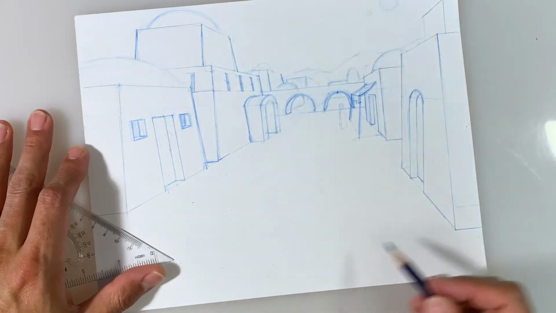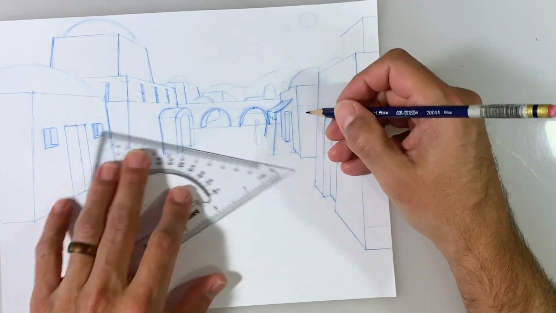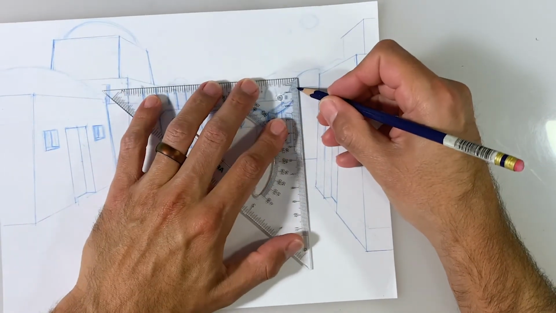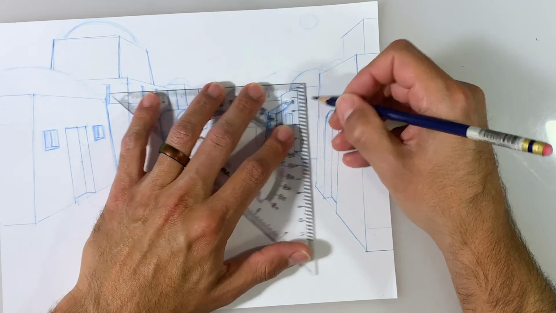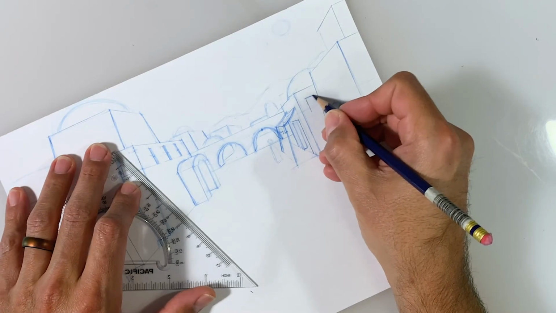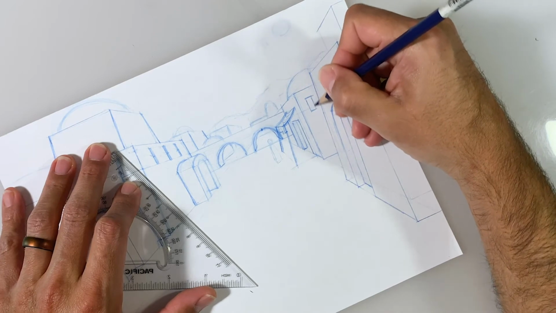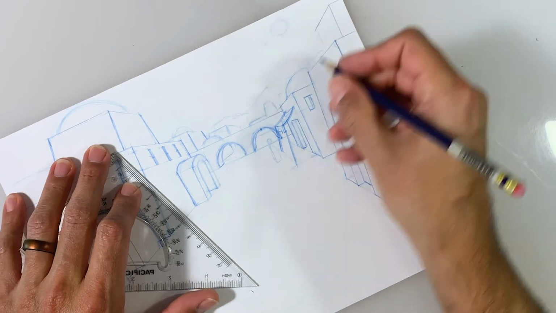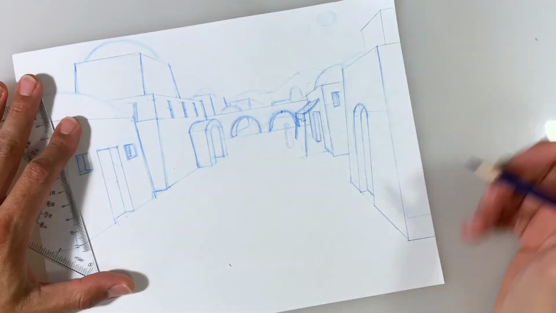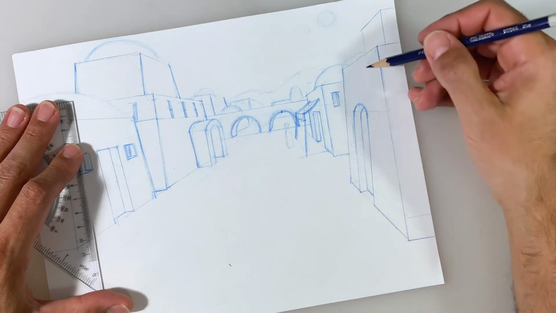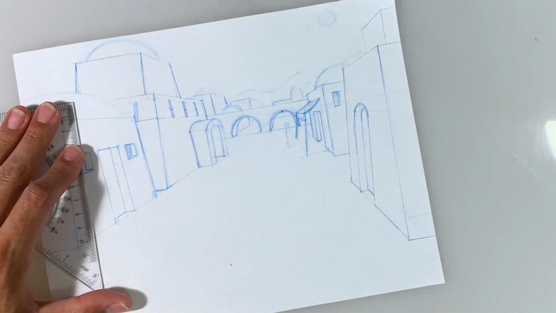Okay, so let's see what else. I think we need something over here for a window, maybe over here on this wall. And again, these houses are built differently. So I'm just going to make a little rectangle over here. Make a little window over there. Okay. Let's see on this wall here. Do I want a window? Not sure.